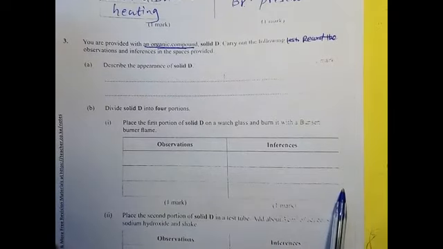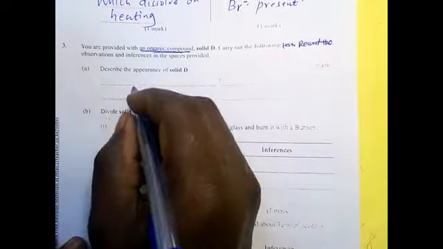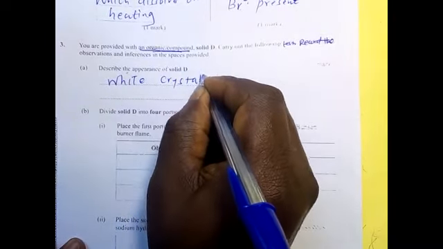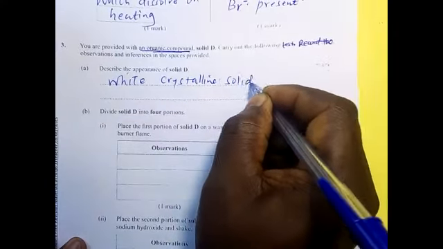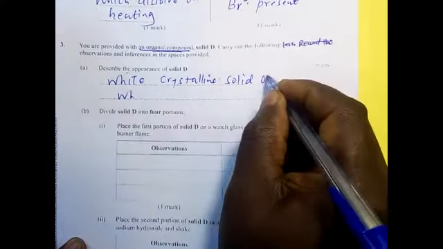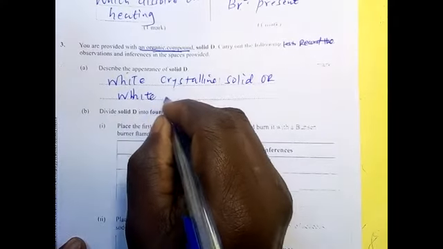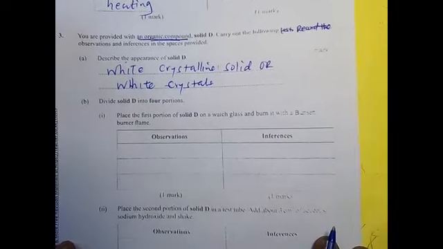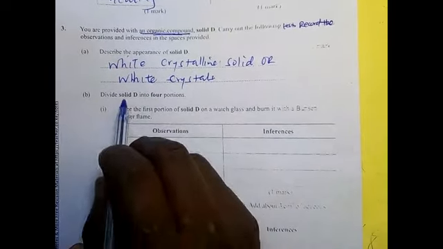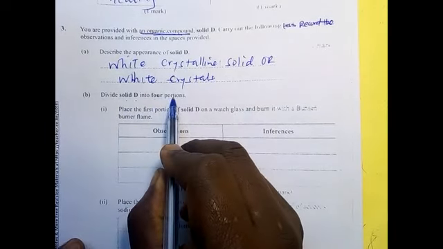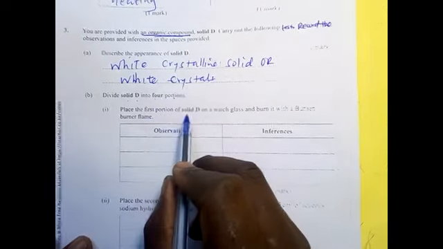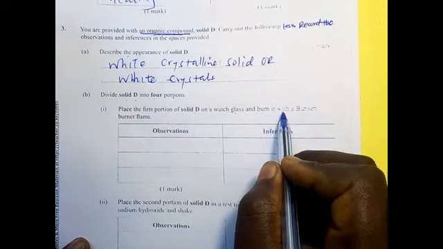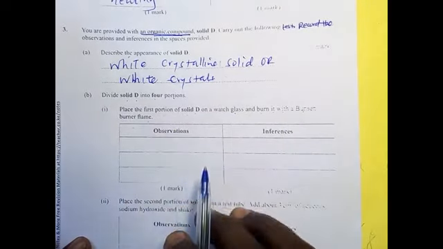Describe the appearance of solid D. It was a white crystal, therefore you say white crystalline solid. Or you can say white crystals, because the salt was white. Divide solid D into 4 portions. Place the first portion of solid D on a watch glass and burn it with a Bunsen burner flame.